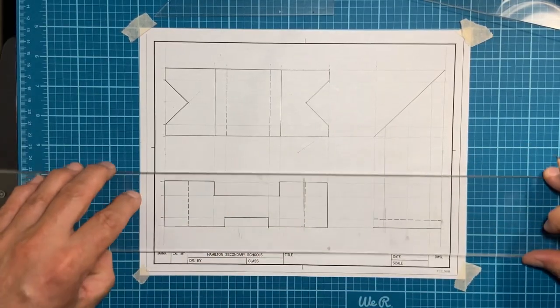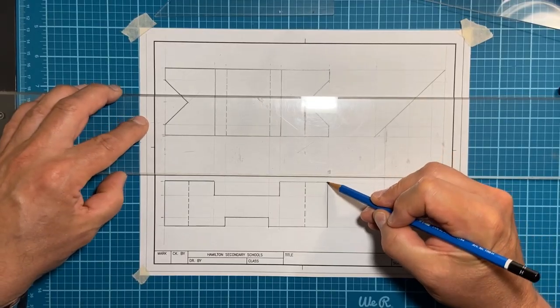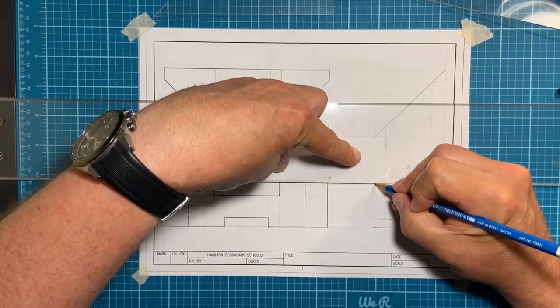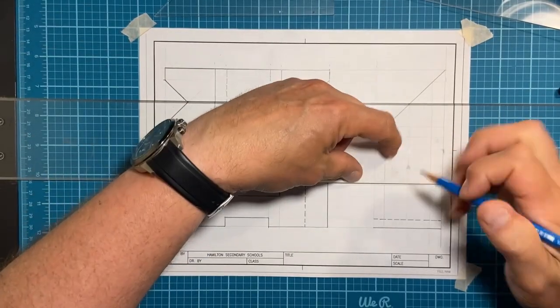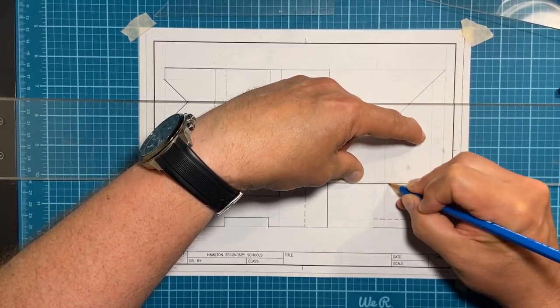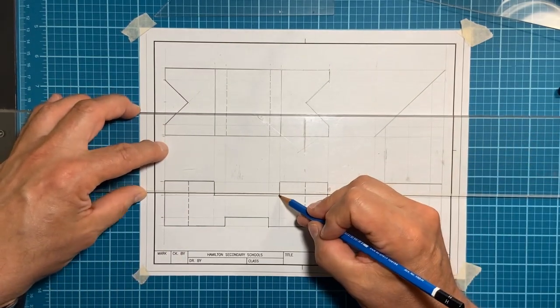Yeah, something like that. It's actually quite hard to do with this arm in my face. You can't see my setup. All right. And then another hidden line. Oops, sorry, that's not a hidden line. That is an object line. That's the top of the object. And then this will be a hidden line for this cutout on the top.